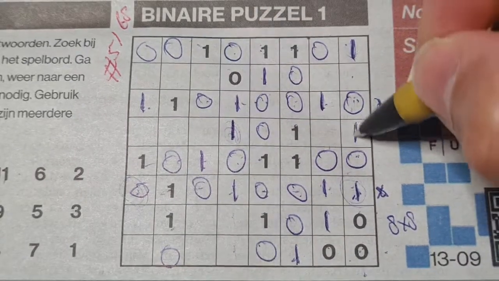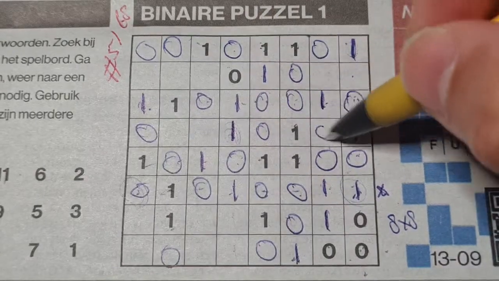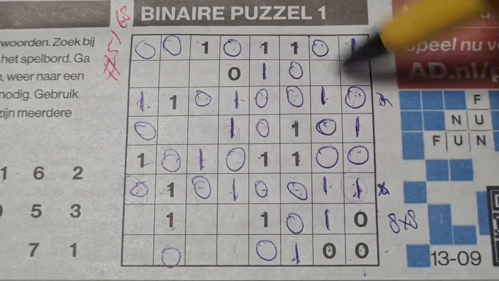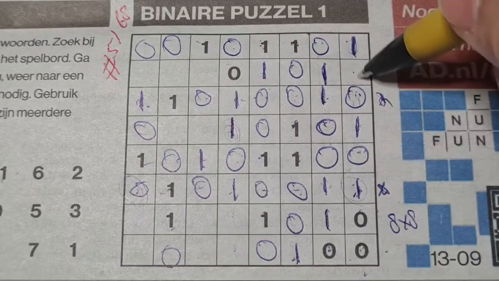Between 2 zeros comes a 1. Between 2 ones comes a zero. Between 2 ones comes a zero. 4 zeros we have here, so the rest are 1s. 4 zeros we have here, so the rest are 1s.